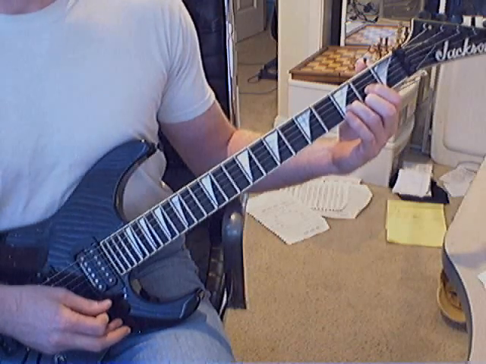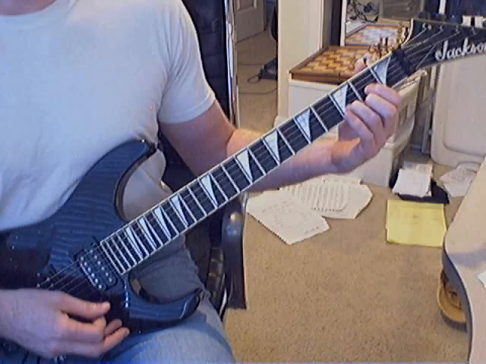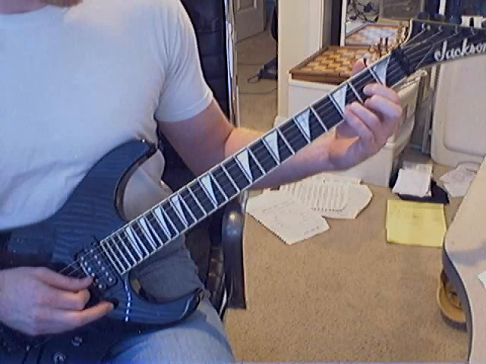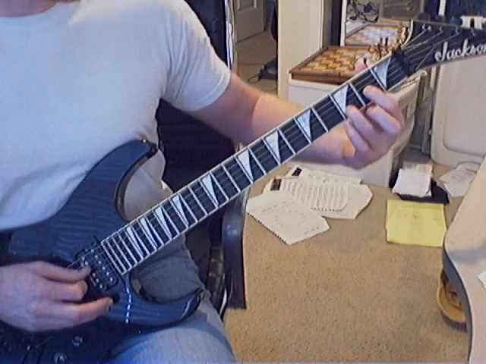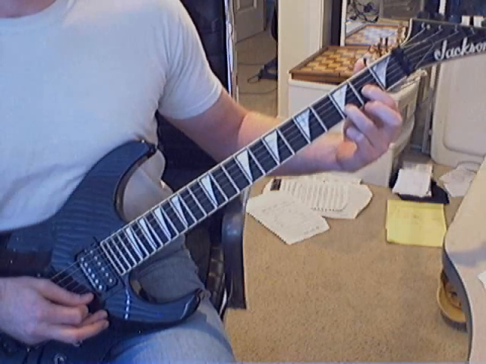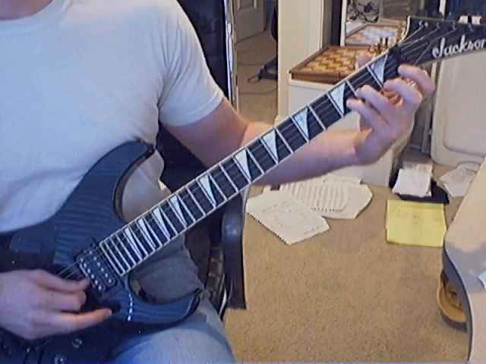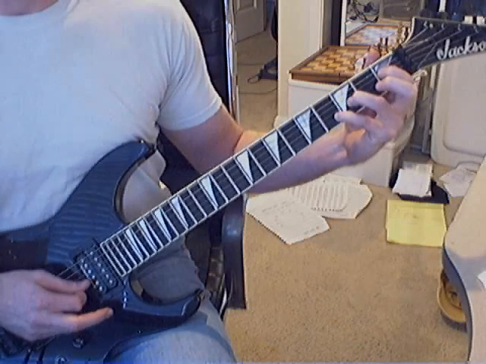Let's ignore everything except for the first 3 notes, or the first 3 strings out of the chord. So we have the D, the G, and the B string. So we have this. Alright, let's play that a little bit differently. Let's play it like this. Now let's move it.